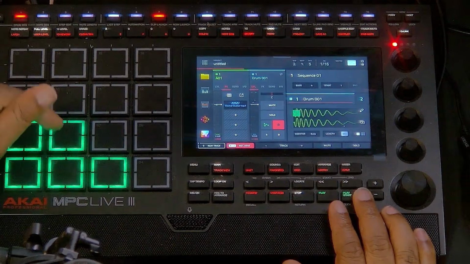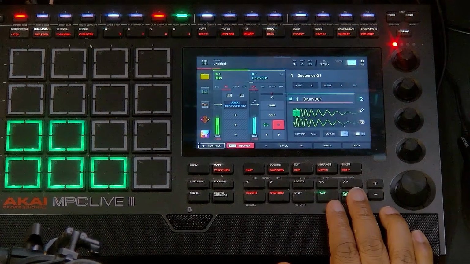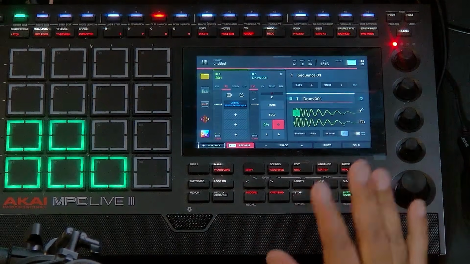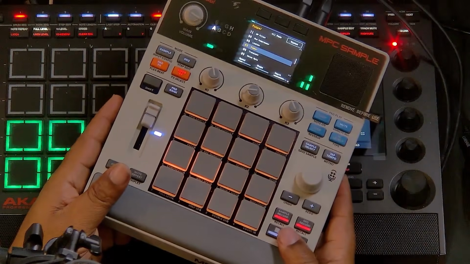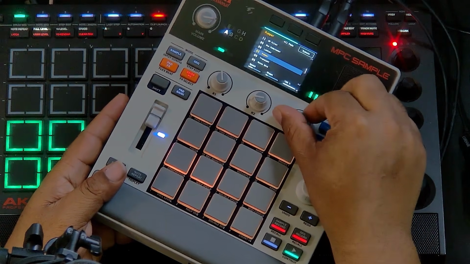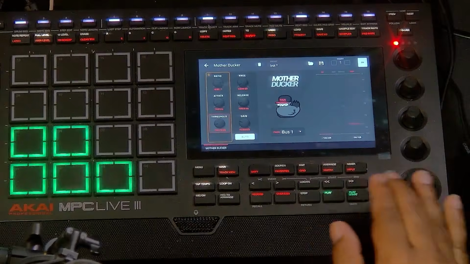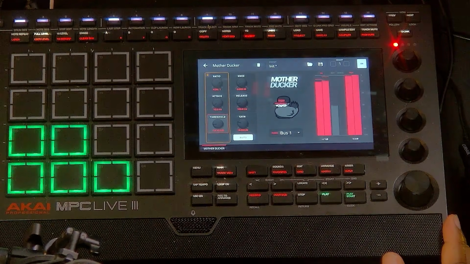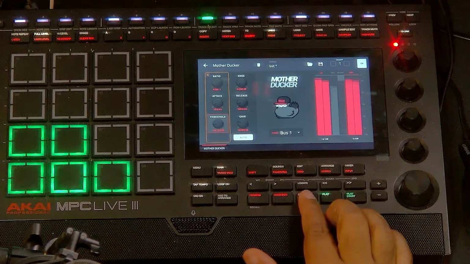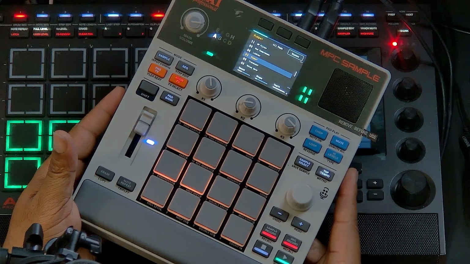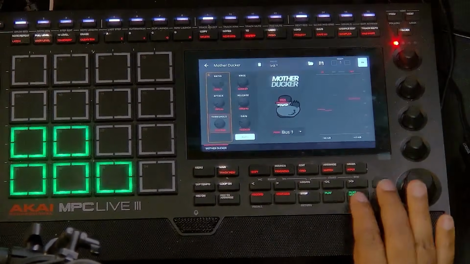Now we should hear the pads duck according to the kick. Hear it duck. Let me play it for you again on the MPC Sample. And now on the MPC Live III. Okay, MPC Sample. And now on the MPC Live III.